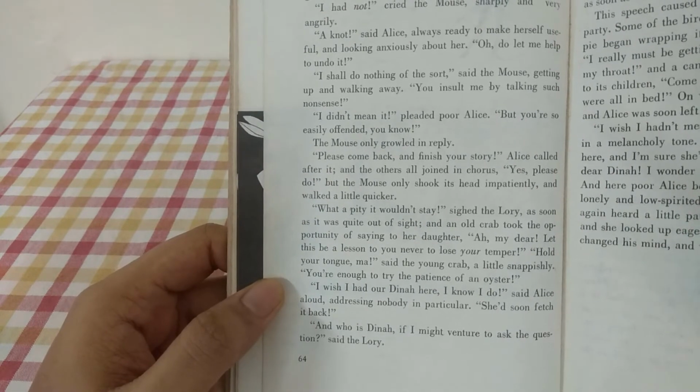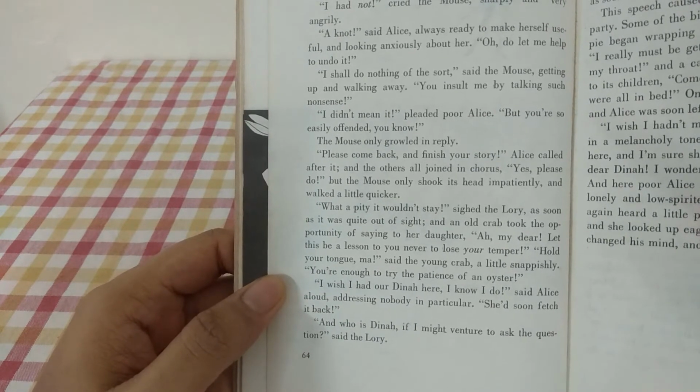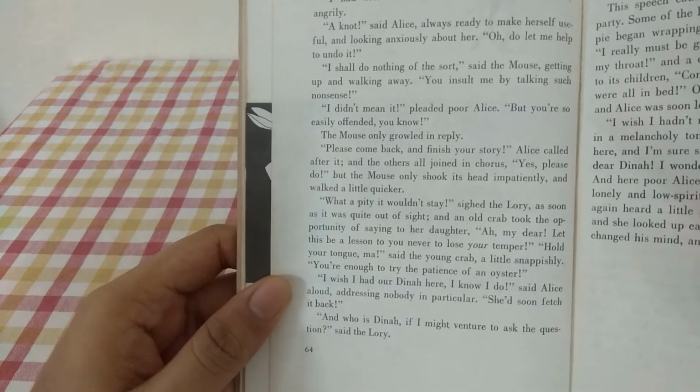"I wish I had our Dinah here, I know I do," said Alice aloud, addressing nobody in particular. "She'd soon fetch it back."